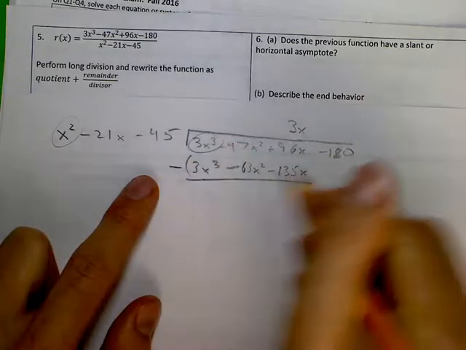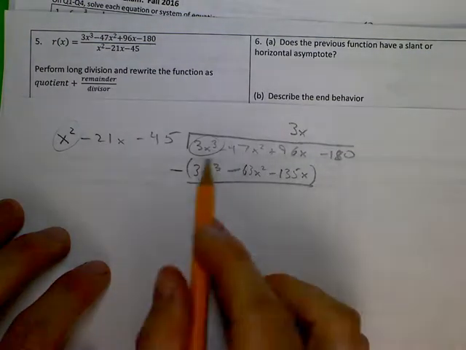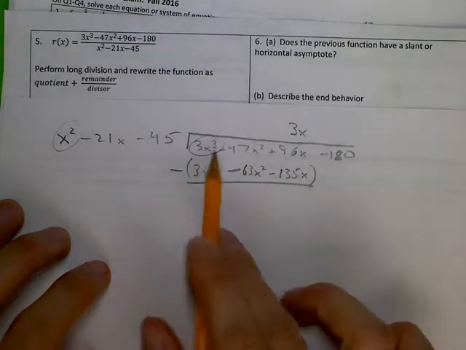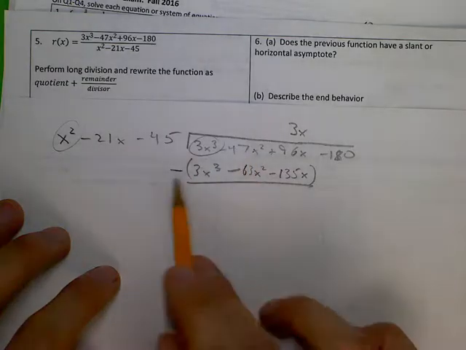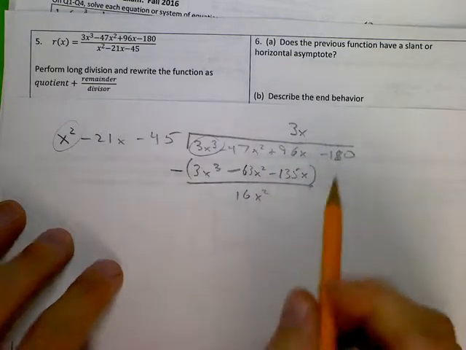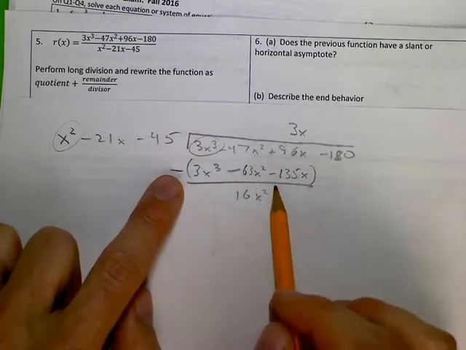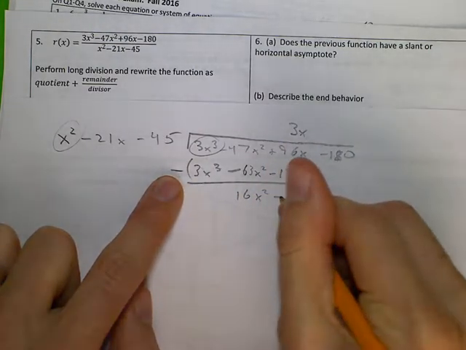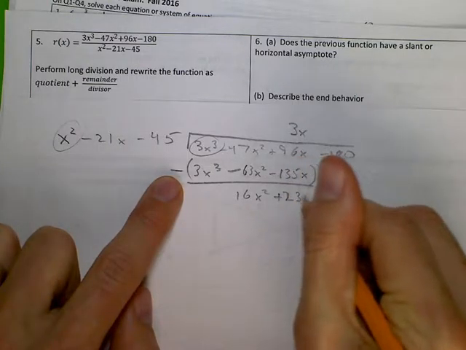Then we're going to subtract that. That changes all the signs, so we get nothing. And then negative 47 plus 63, so that's 16x squared. And then 96 plus 135 would be 231, right?